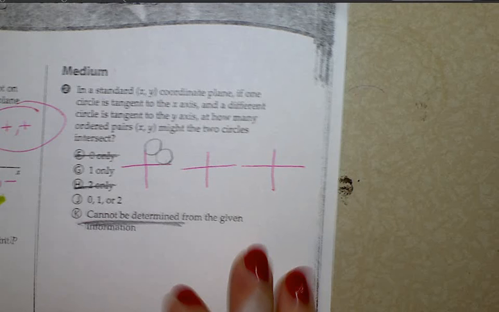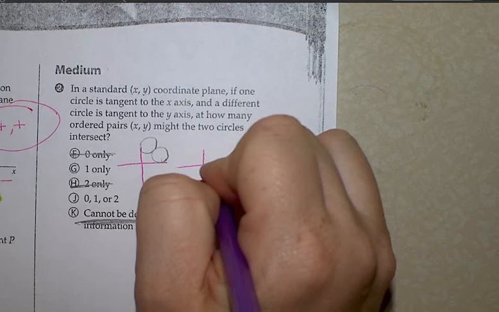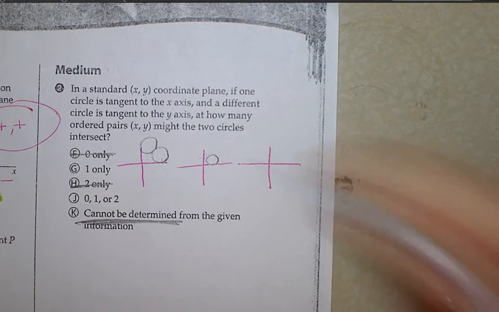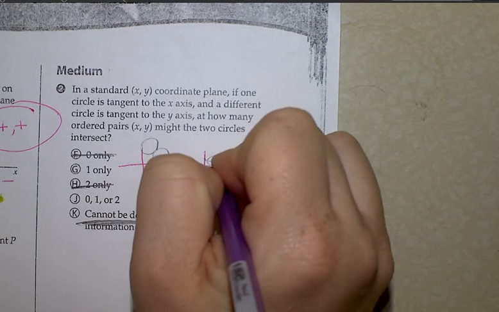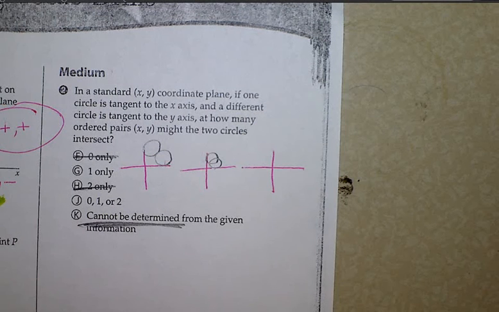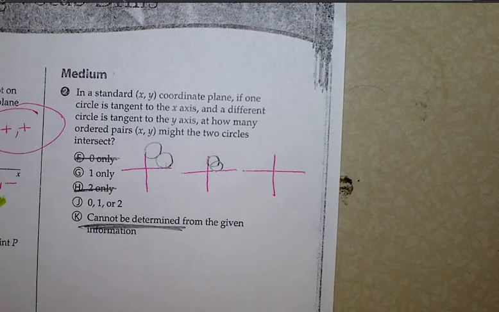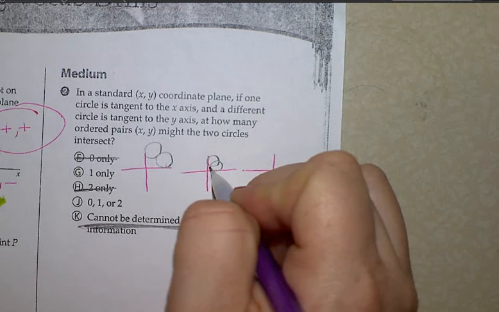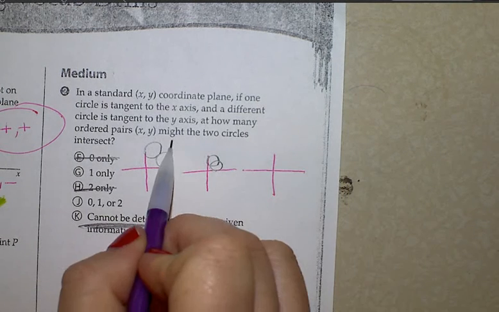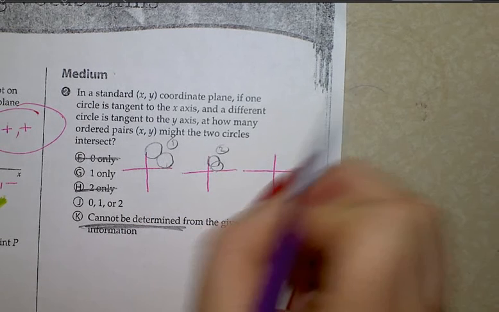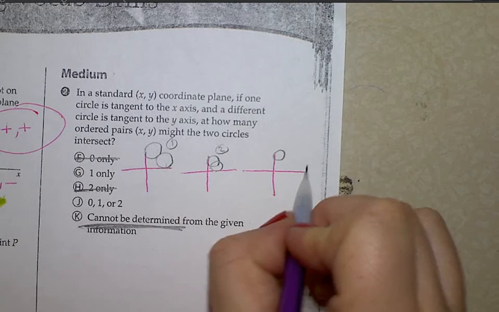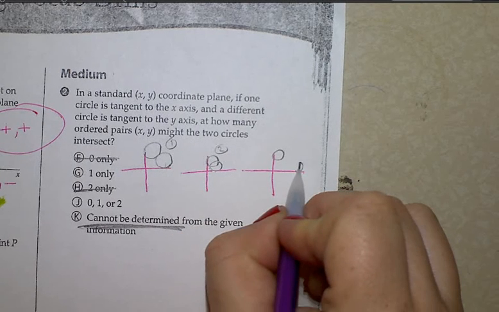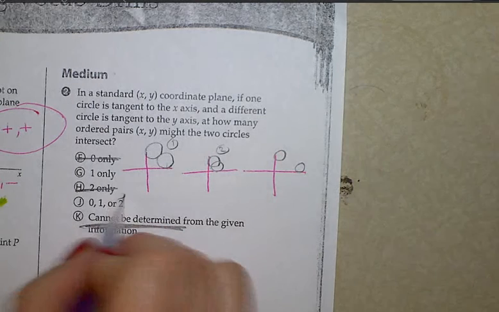Okay, here's my second circle. Tangent to the x. Tangent to the y. How many times do they cross? 2. They cross at this point and this point. So now I have an option of 1 time and an option of 2 times. The third option will look something like this. There's tangent to the y and tangent to the x. They never cross. Final answer is J.